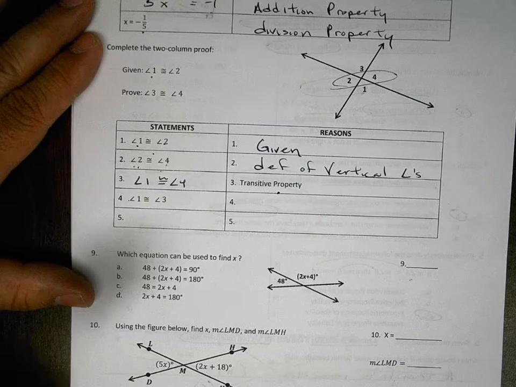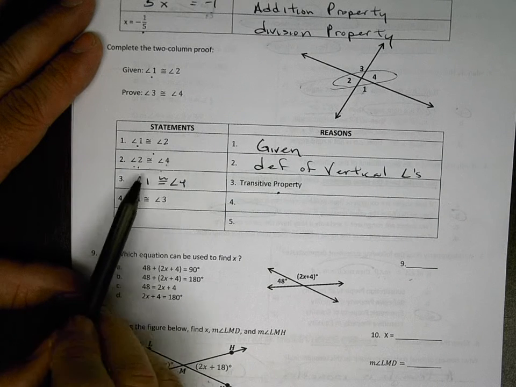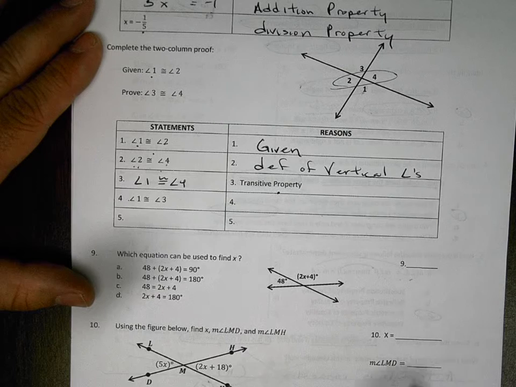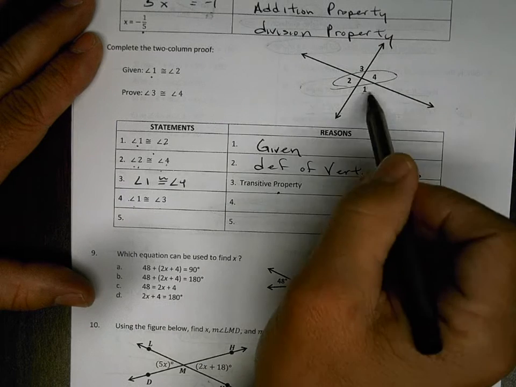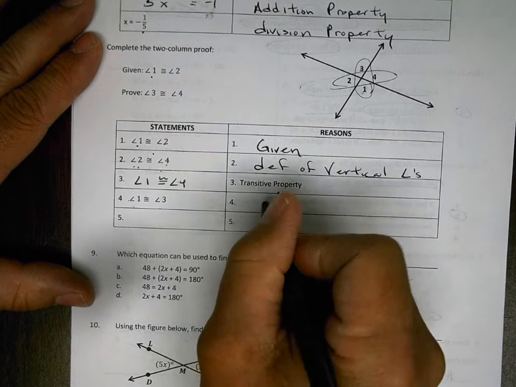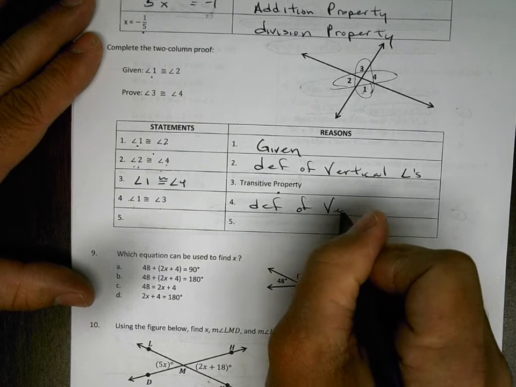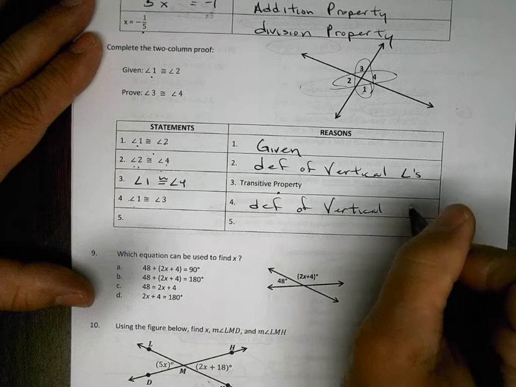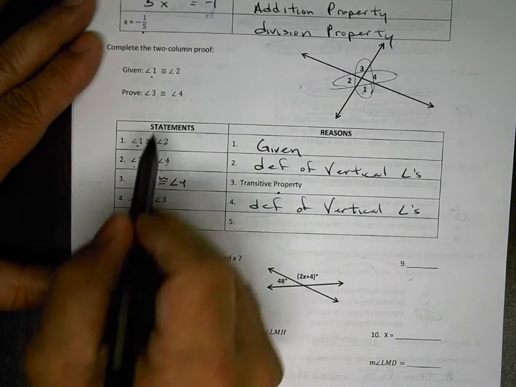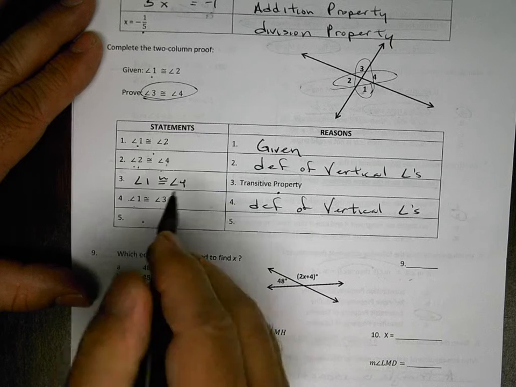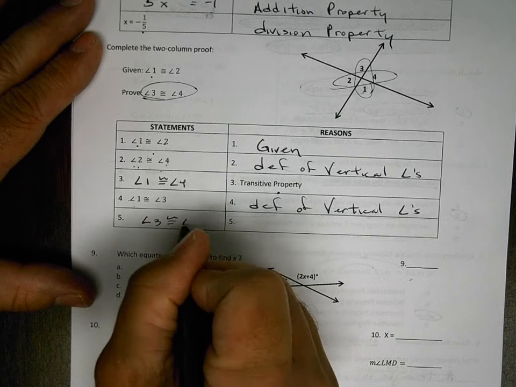That's your transitive property. A equals B. B equals C. A equals C. Angle 1 is congruent to angle 3. Where do we get that? Oh, there it is right there. Definition of vertical angles. And finally, what goes here? Well, what we're trying to prove always comes last. Angle 3 is congruent to angle 4.